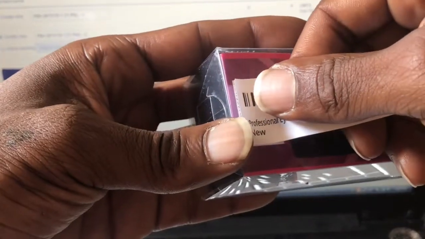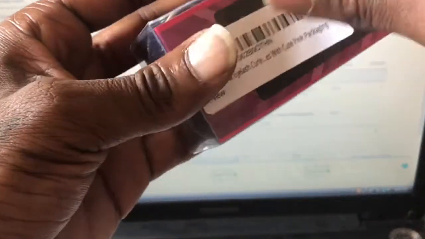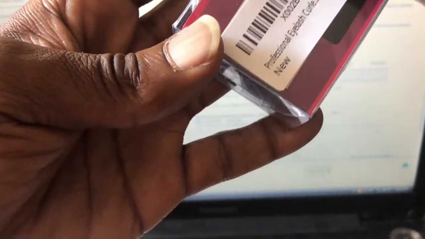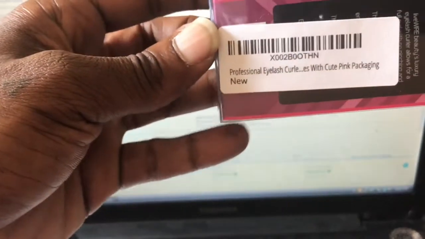Okay, as you can see, I got the label, professional eyelashes. They're curlers. So you're just going to pretty much take the label, stick it on the product, and that is how you're going to label your product. And then you're pretty much just going to set this to the side until you label your other one. And then once you label it, you're going to set it to the side again.